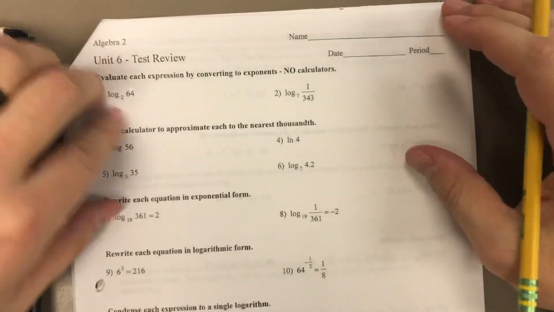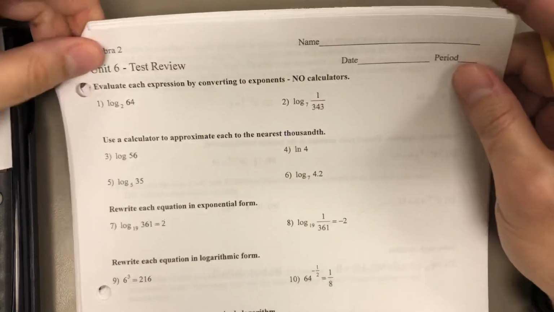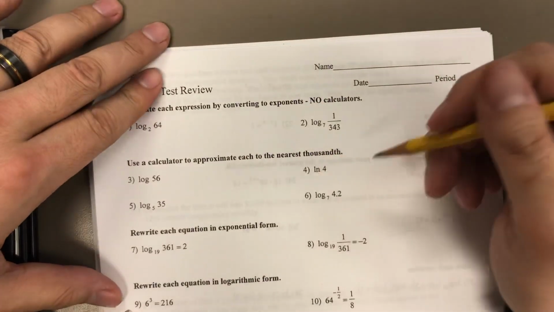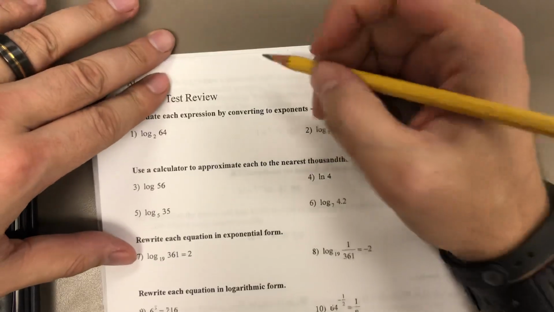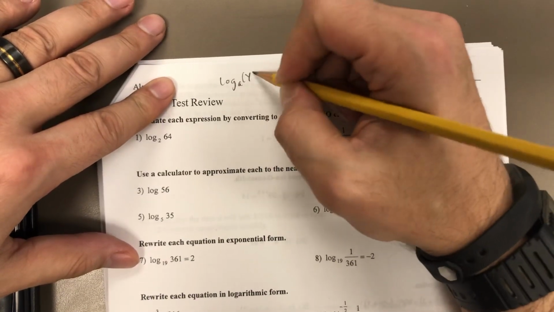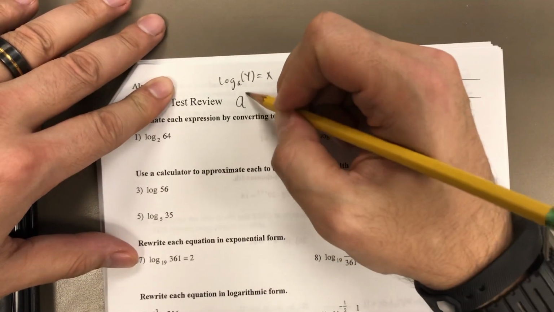We're working on the Unit 6 test review. This is the stuff on logs and exponents. All right, so there's a couple properties and rules that we need to know. Probably the most important one that we're going to use throughout this page is that you can turn a log into an exponent and vice versa. You just need to use this property here.